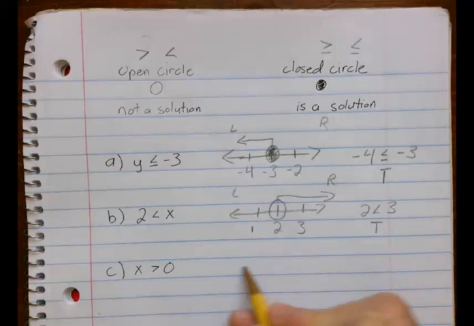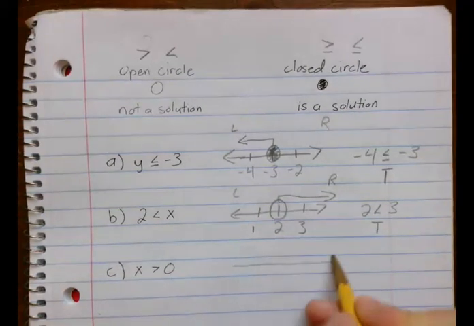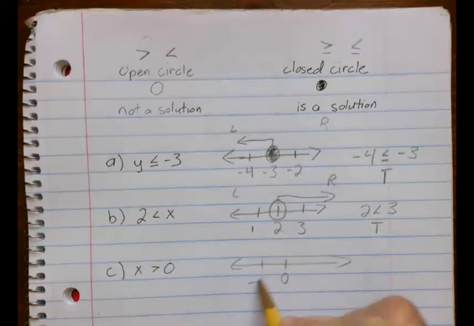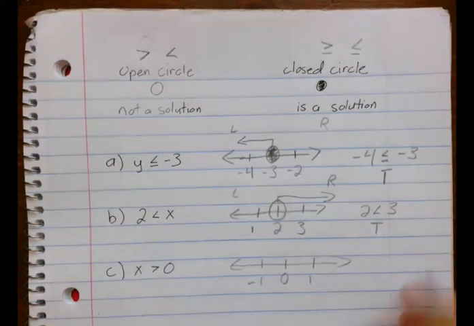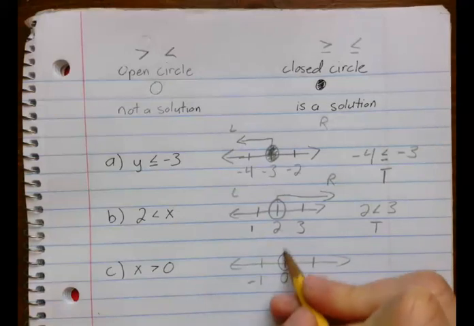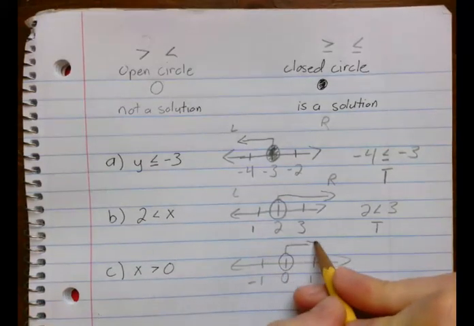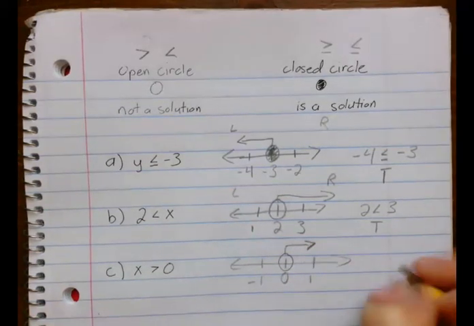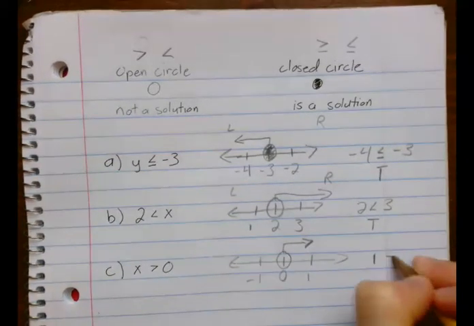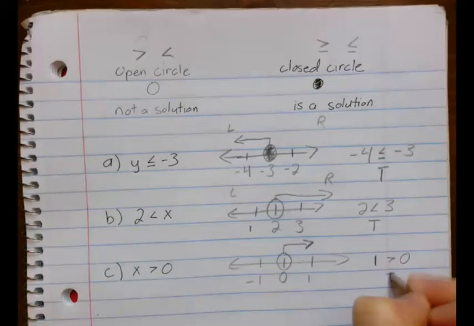Last one that we're going to do here is, again, draw our number line, put 0 in the middle, go a little bit smaller with -1, go a little bit bigger with +1. We want x to be greater than. I forgot to circle that. There we go. Greater than is going to go to the right. So that this statement, this number 1, is greater than 0. That is a true statement, and we are good to go.